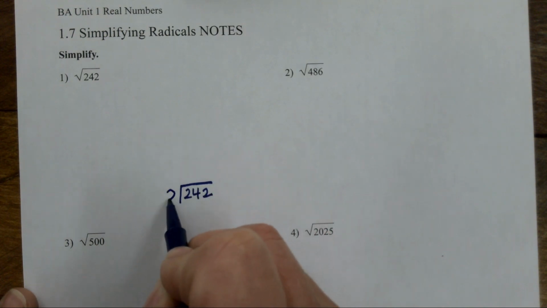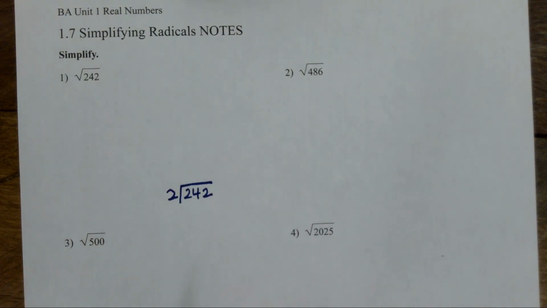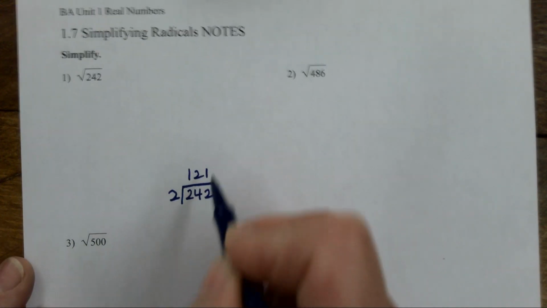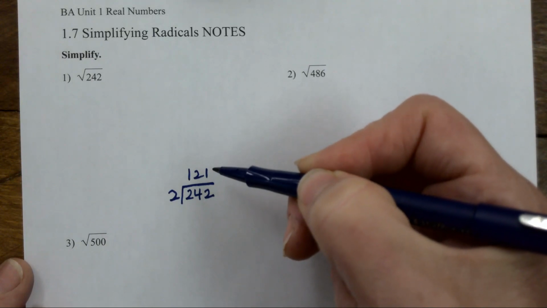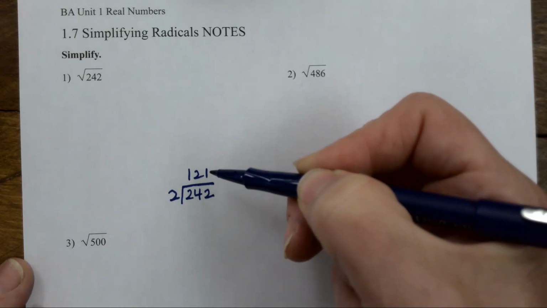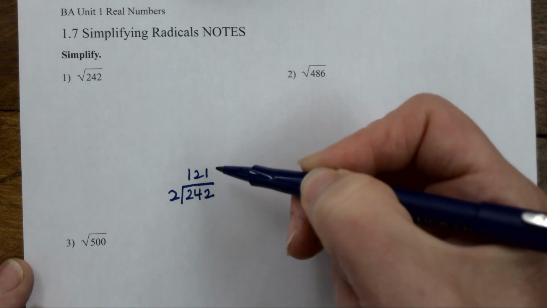So I see if 2 goes in here. I plug it in my calculator. I do 242 divided by 2. What do I end up with? 121. So that worked. Then I'll check to see if 2 goes into 121. Does it? No. So I'll try 3. Does 3 go into 121? No.